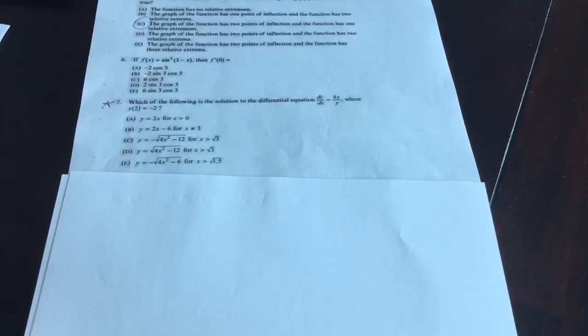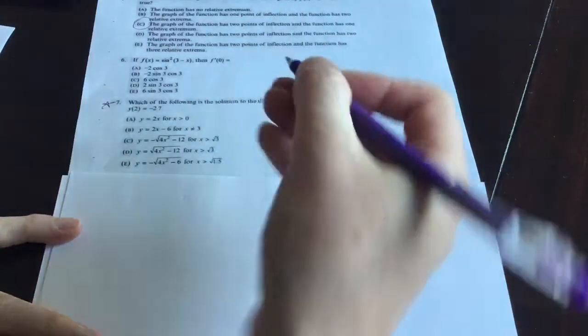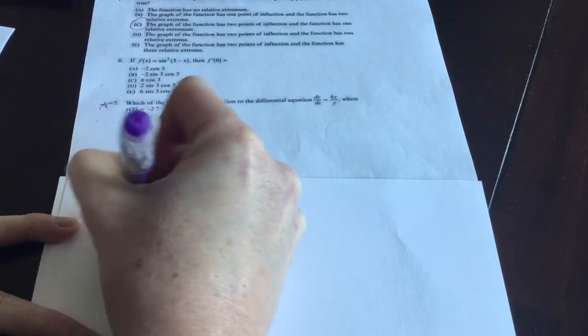Okay, problem 7 says, which of the following is a solution to the differential equation dy/dx equals 4x over y, where y of 2 equals -2? So I would recommend first finding the general solution to the differential equation by separating variables.